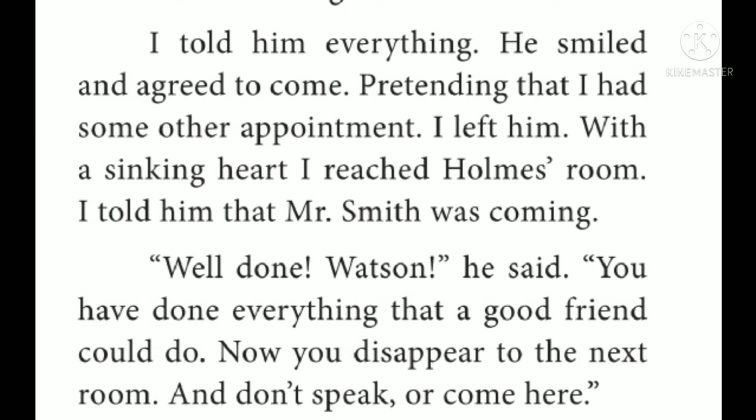On hearing the pitiable physical status of Holmes, Smith agreed to visit Holmes' home. Watson, pretending to have some other appointment, left Smith and reached Holmes' house. Holmes thanked Watson for being a good friend and advised him to hide in the next room.